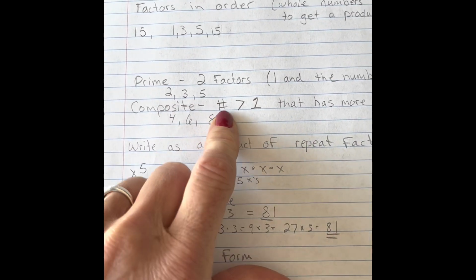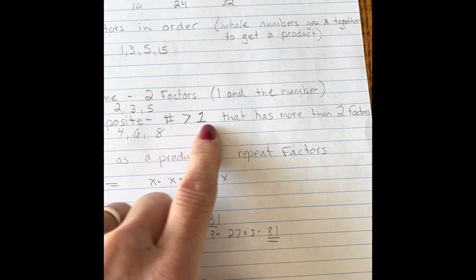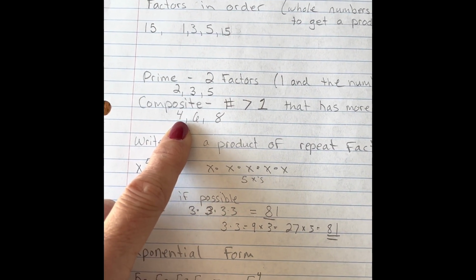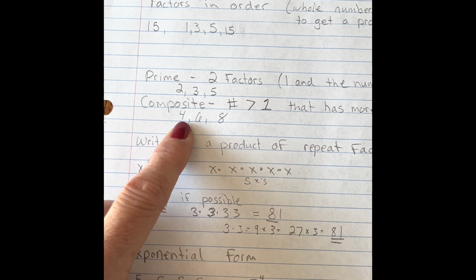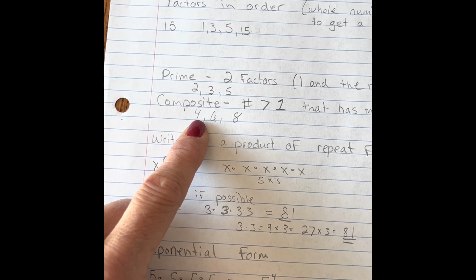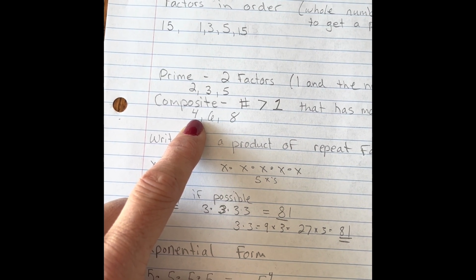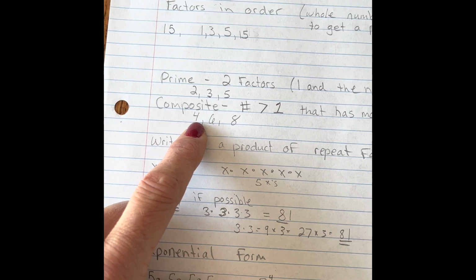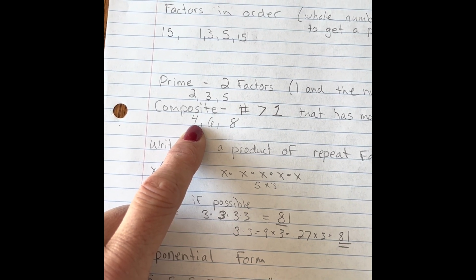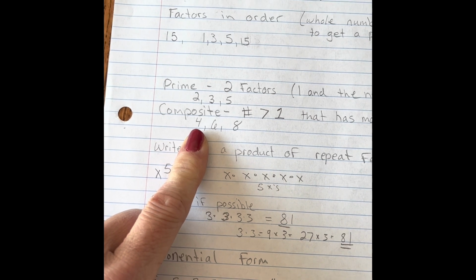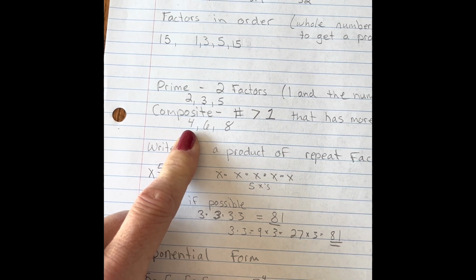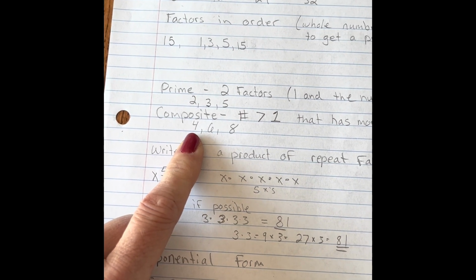Composite numbers are numbers that are greater than 1 that have more than 2 factors. So what numbers can you multiply to get to 4? Well, you could do 1 times 4. That would get you to 4. And you can also do 2 times 2. So more than 2 factors. 1, 2, and 4 are all factors of 4. Neither: if it's a 1 or a 0, that is neither composite nor prime. If you can't remember that, better write that down in your notes. 0 and 1 are neither.